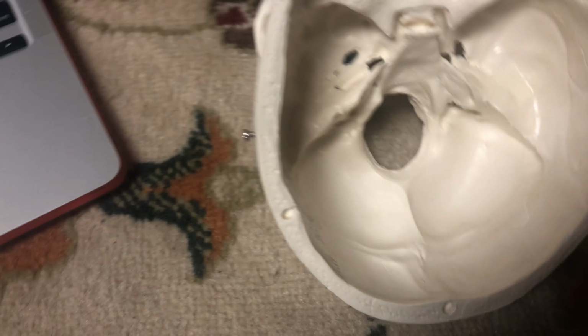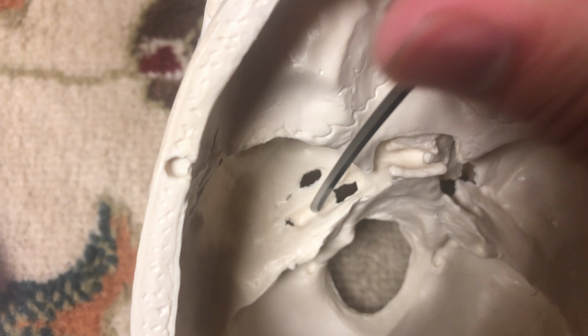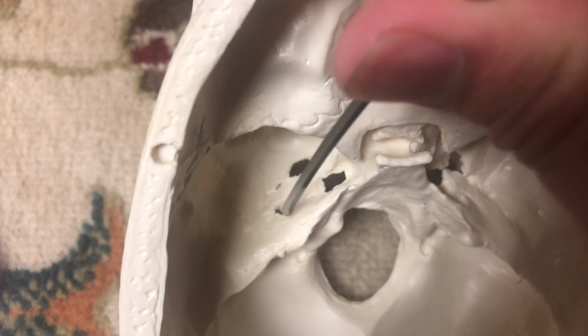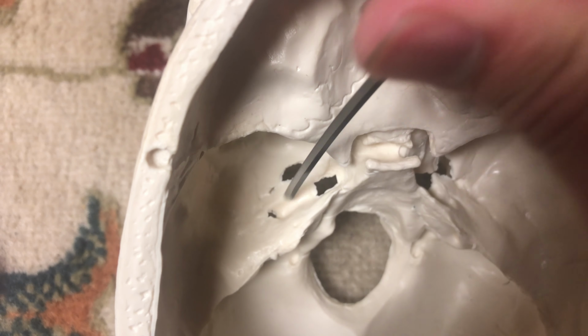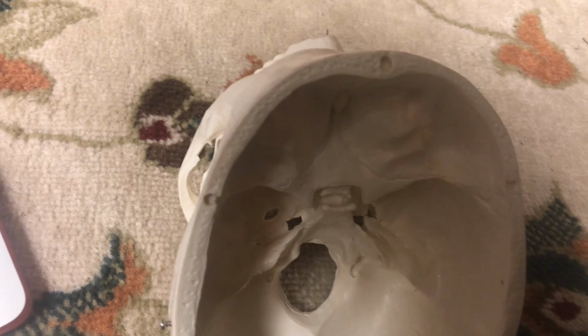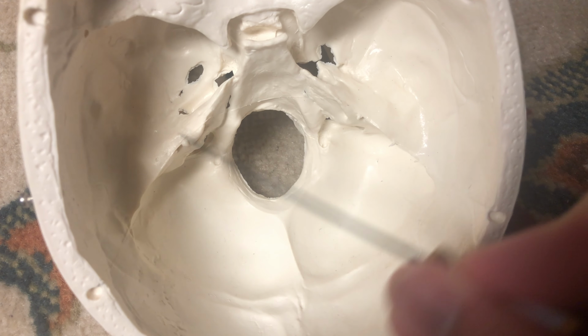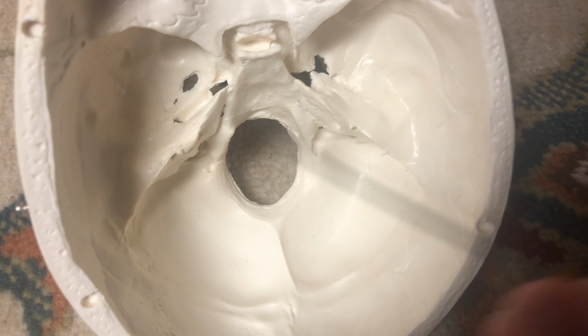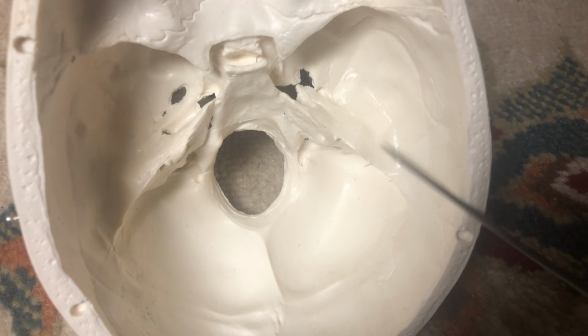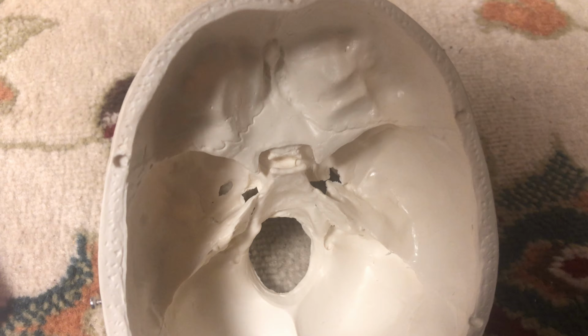The carotid canal is this canal right there, where the sword is dragging along. This is the carotid canal. And then the petrous part are these nice mountain ridges that I'm dragging along. These are the petrous parts, right here and right here. Petrous parts.